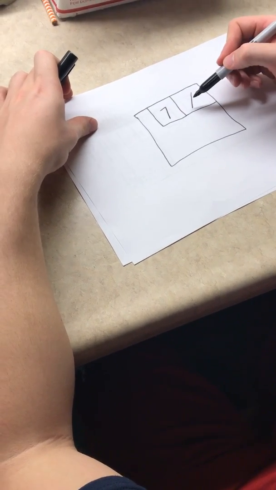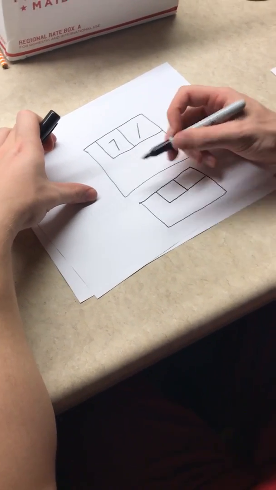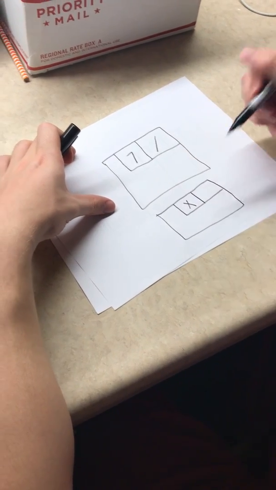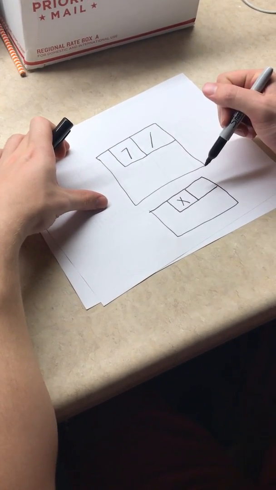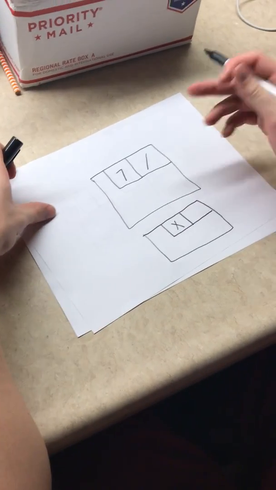That means a spare happened. If you were to do a strike, it goes right here, and then nothing would go right there, because that's all you needed in that one frame.